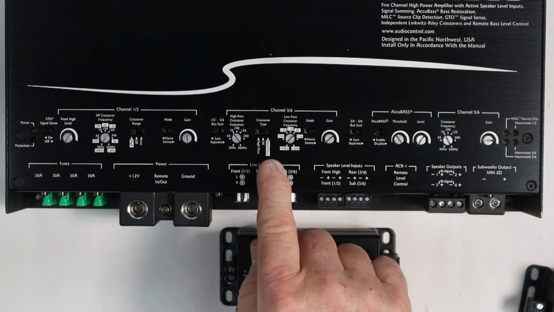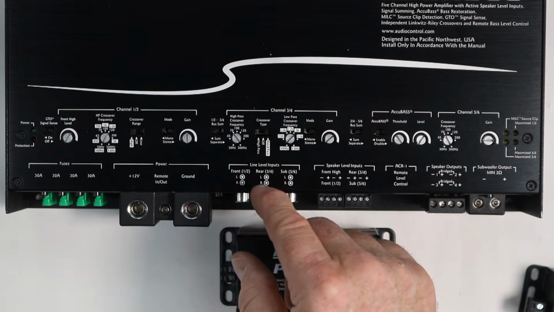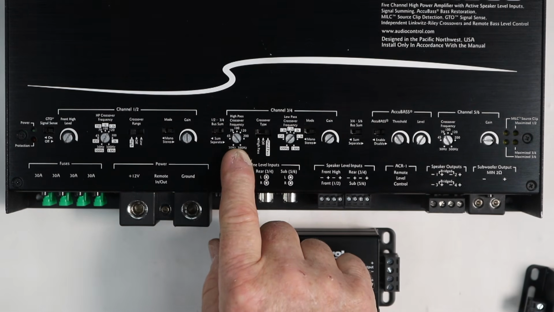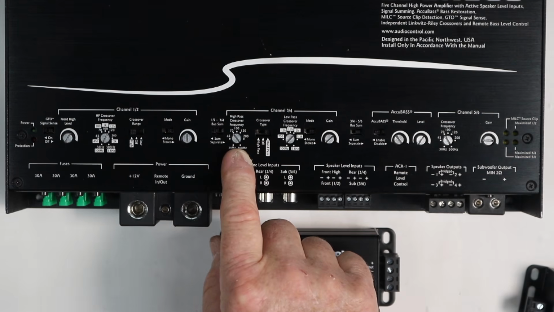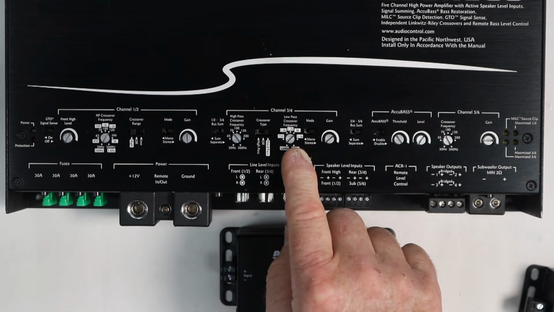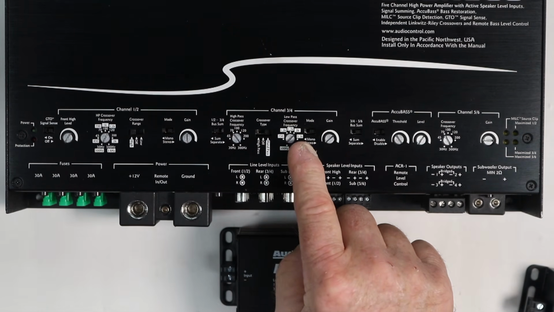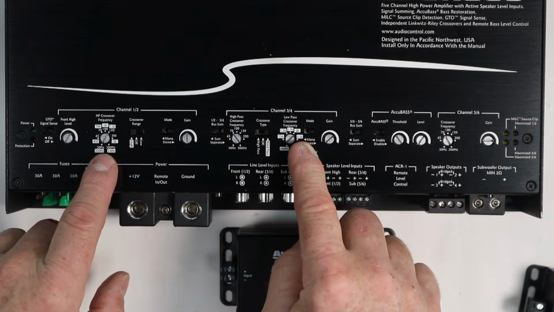We can do high pass or band pass. It'll create that for us. So over here, we have our high pass crossover that we can set to 80 Hertz, and on this side, we have our low pass crossover that we can set to match this crossover, let's say 3K.